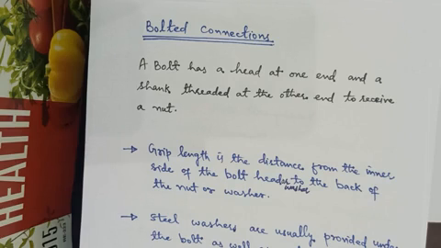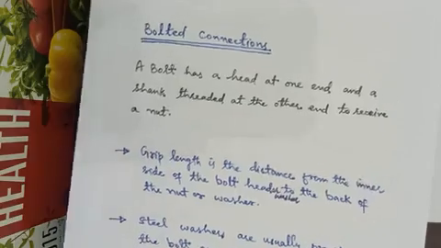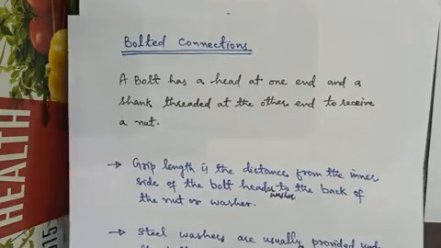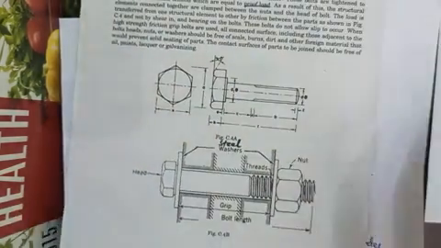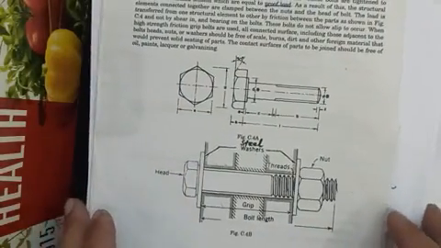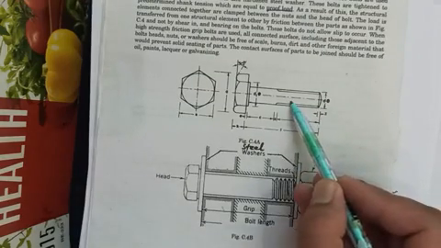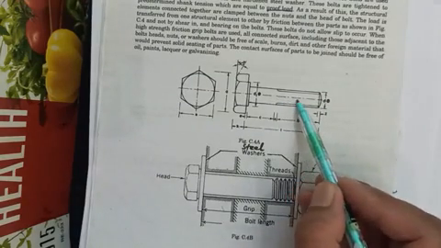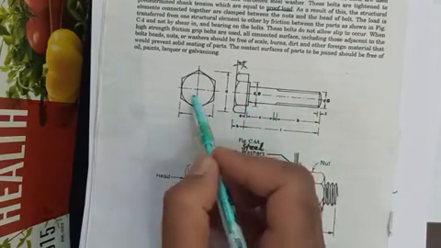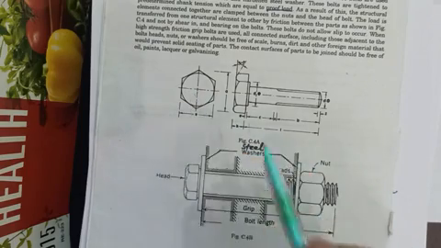As you can see in the figure, this is the bolt with hexagonal head, and this is the side view of the head of the bolt.